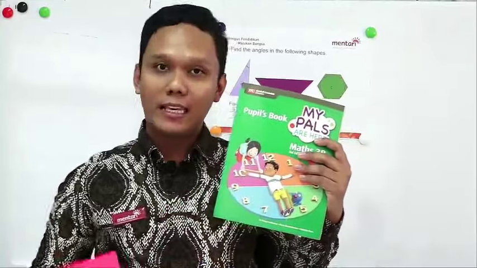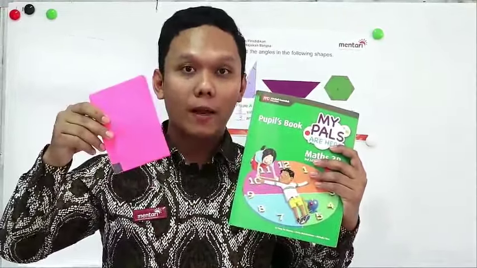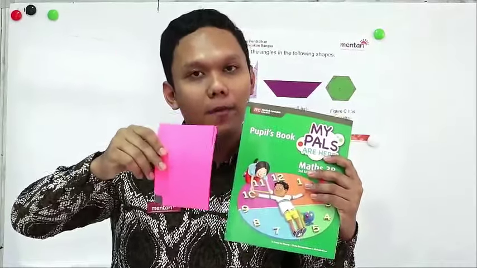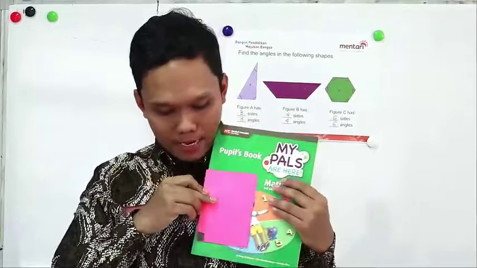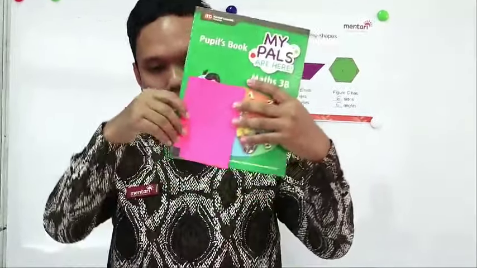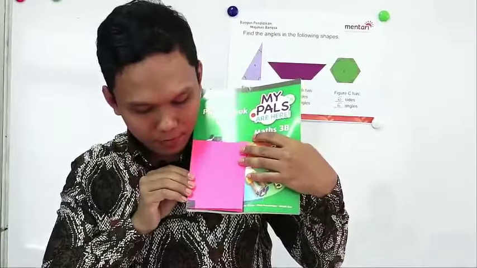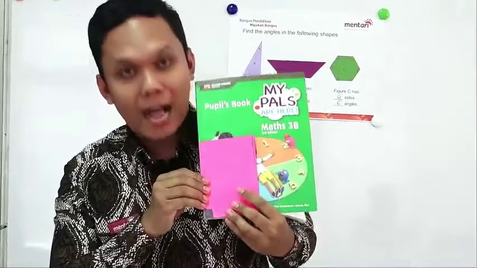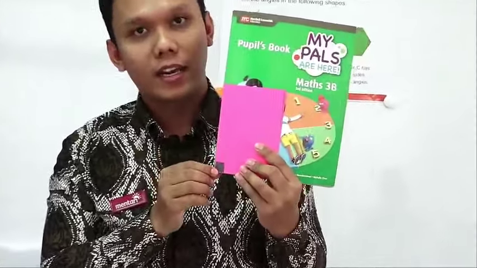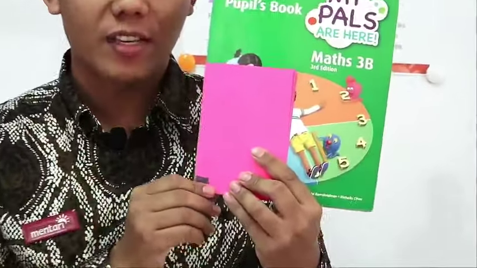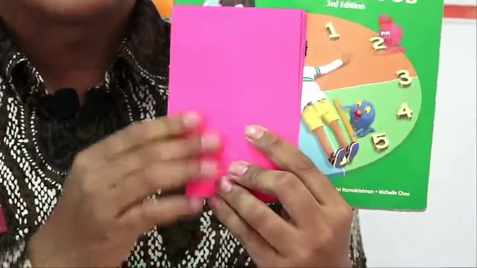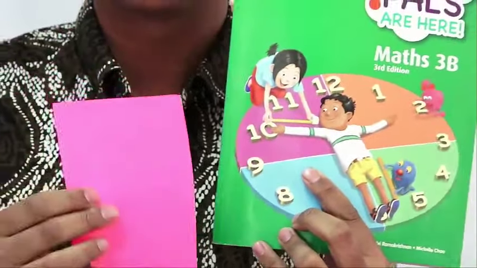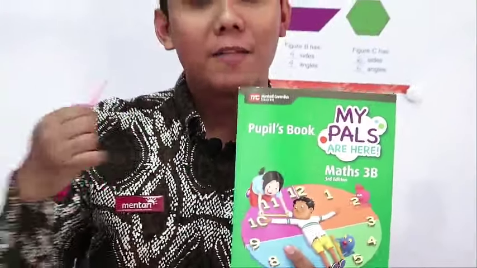So the way is, we prepare our folded paper and then place the paper into our corner. Yeah? Like this. And we see, yeah, our folded paper covers all the corner and it perfectly matches. And we can conclude that this corner of the textbook is a right angle because it perfectly matches with our folded paper.